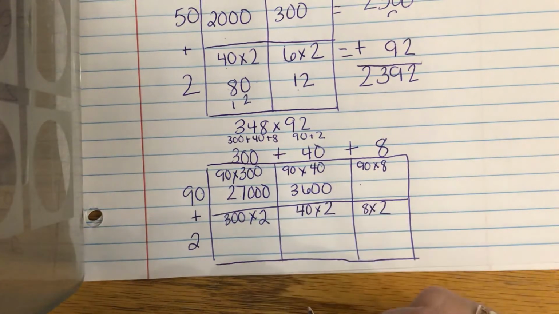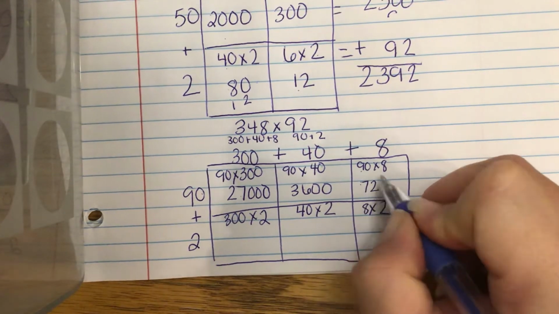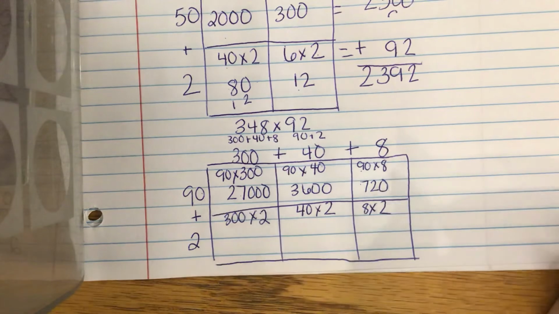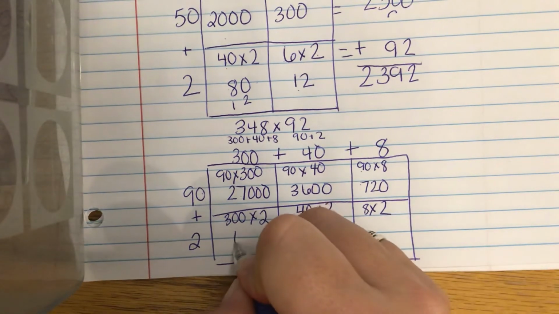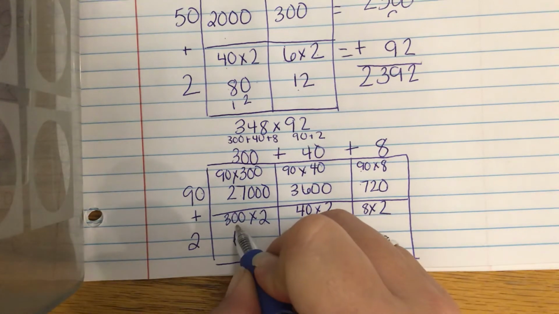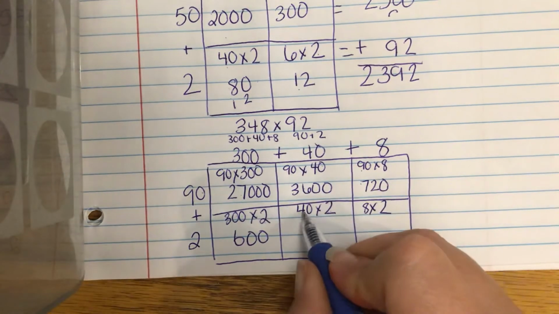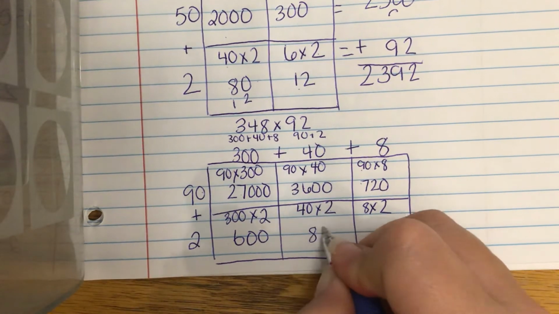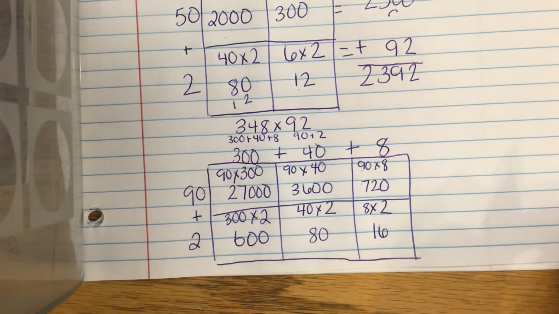Shifted the numbers over. 9 times 8 is 72. 1 more 0. 3 times 2 is 6. 2 placeholders. 2 groups of 300, 300, 600. 2 groups of 40 is 80. 2 groups of 8 is 16.